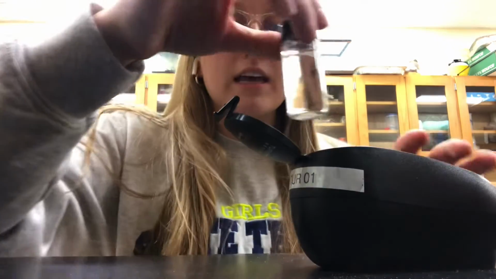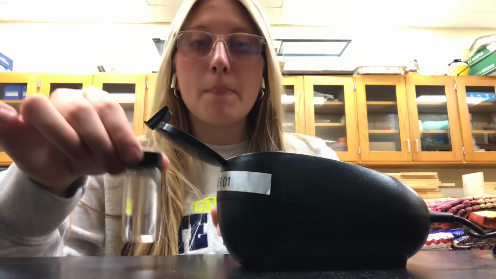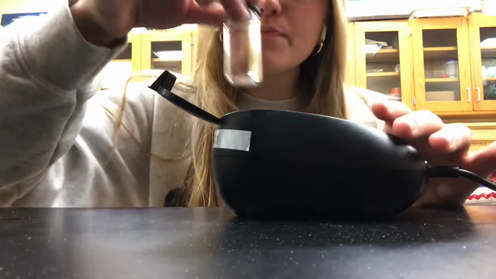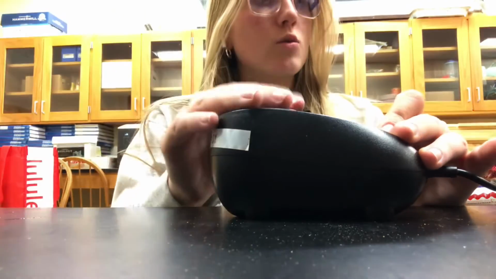So I'm going to go ahead and place the turbidity sample of distilled water in, and what we want to do is line this arrow up with the arrow that is in here. So I'm going to go ahead and do that right now. And then I'm going to close it.